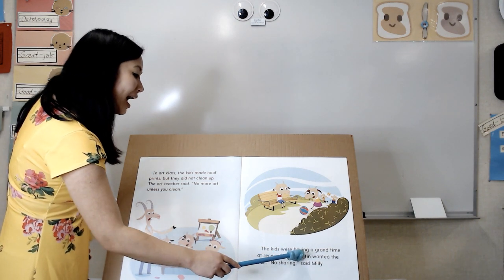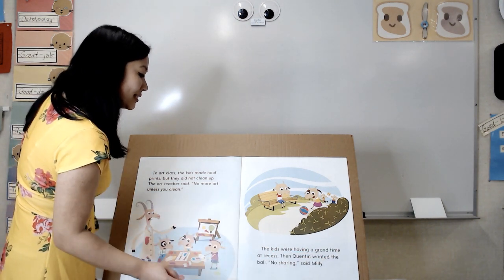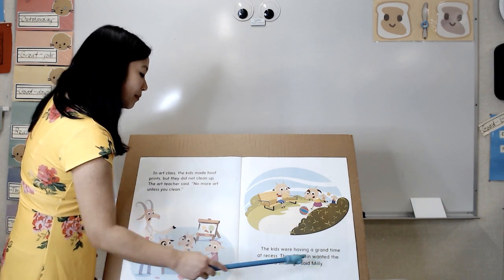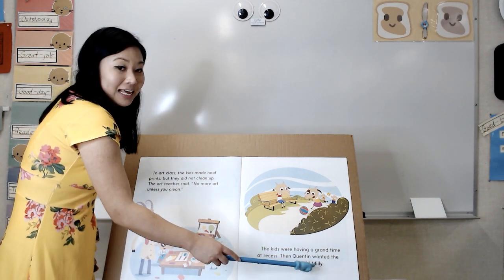The kids were having a grand time at recess. Then Quentin wanted the ball. "No sharing," said Millie.